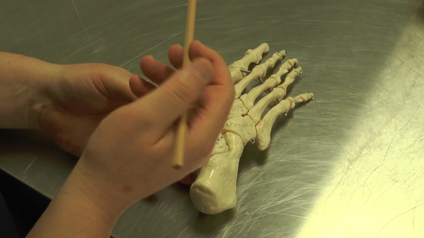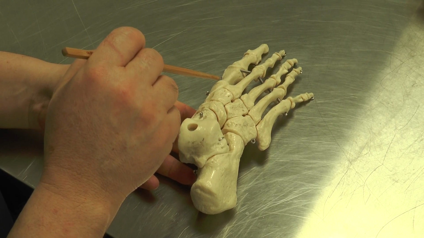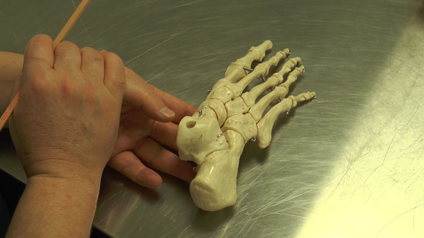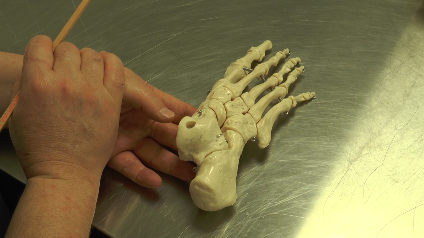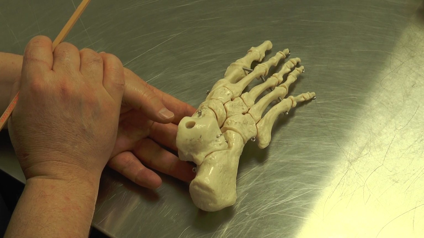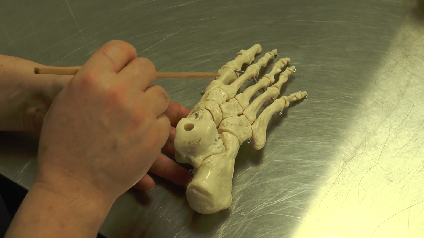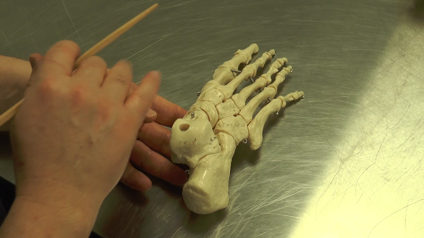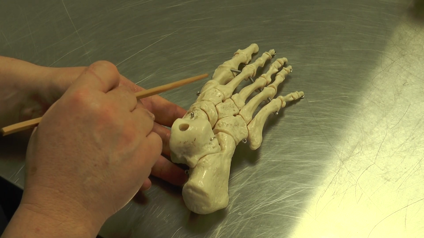When I say thumb, it's the big toe. The big toe is referred to as hallux, and in the hand the thumb is called pollex. So this is the big toe, and this is the right foot.